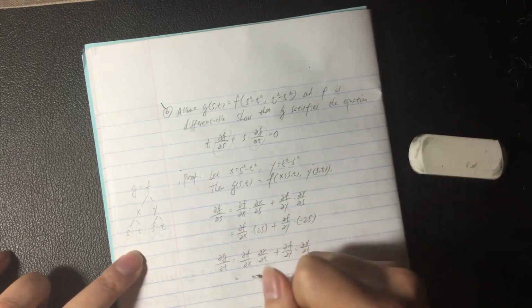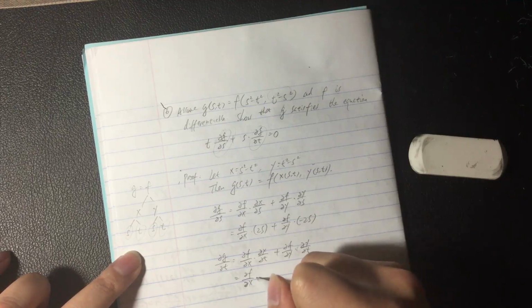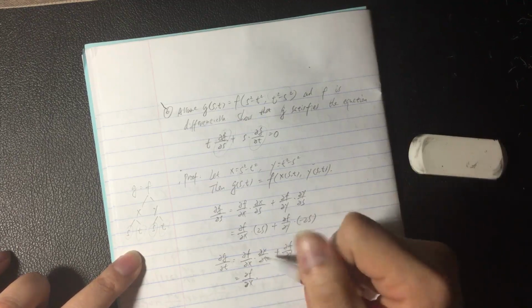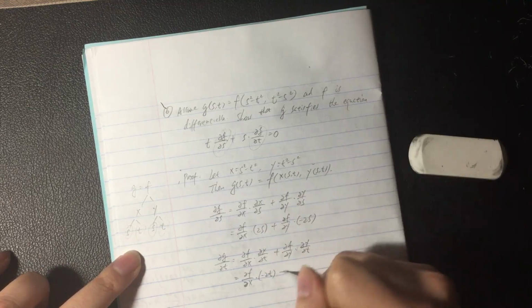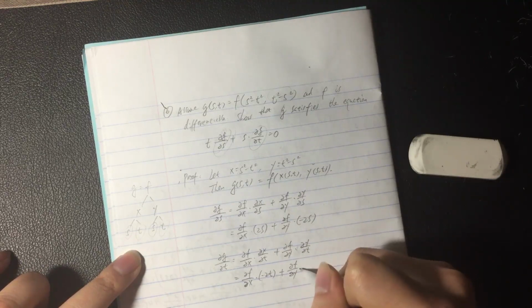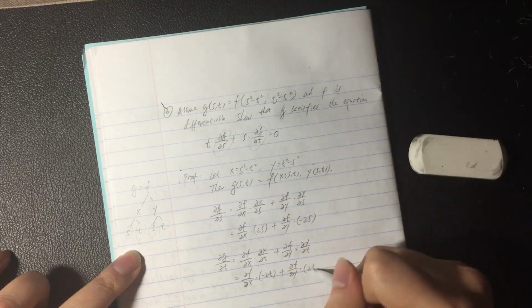We don't know what f is, so we leave ∂f/∂x the way it is. ∂x/∂t: take the partial derivative with respect to t, we have negative 2t. ∂f/∂y we leave the way it is. ∂y/∂t is 2t.